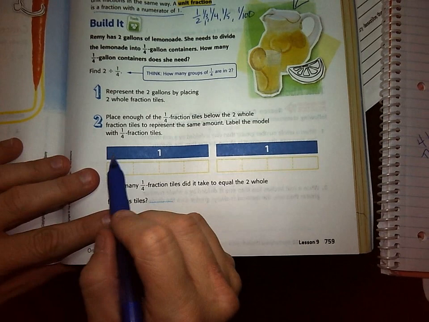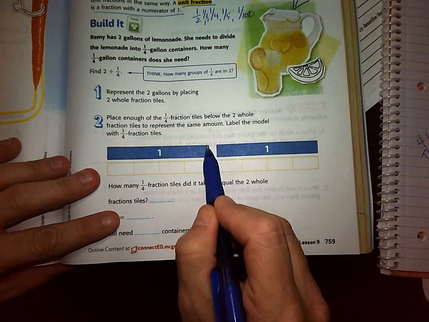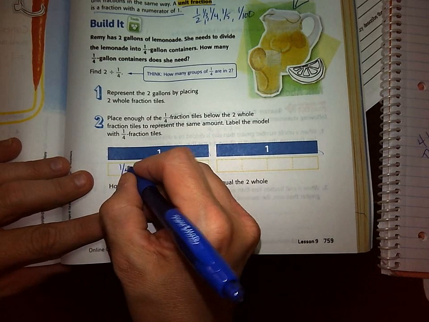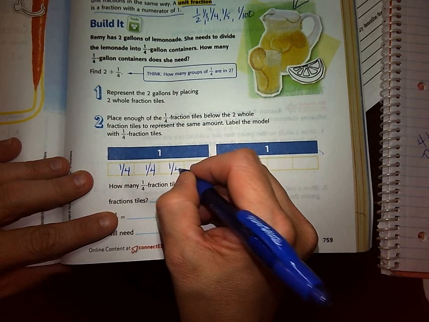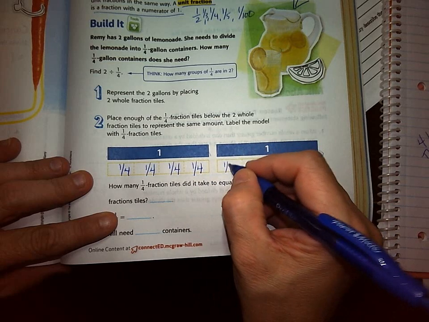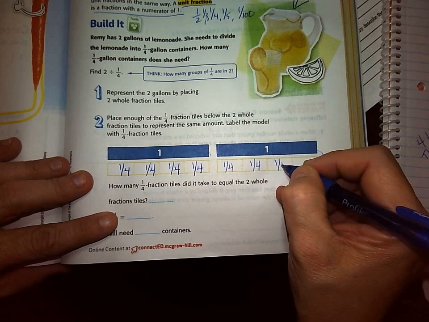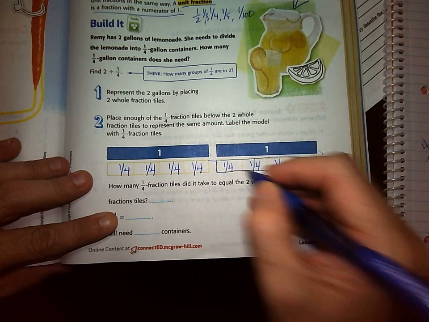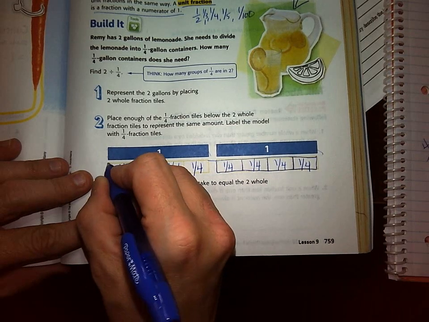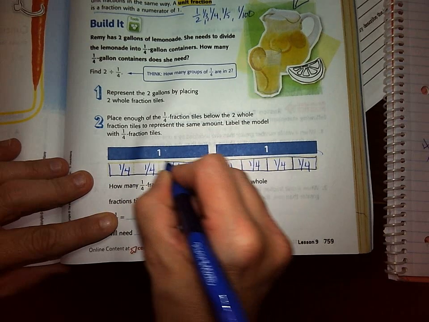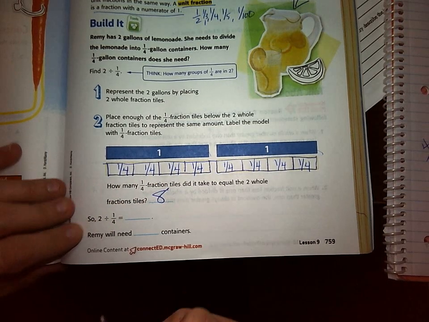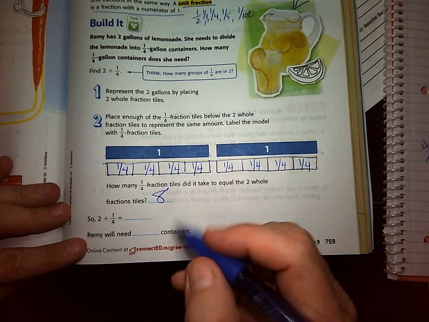So if you put fraction tiles out here, which we don't have, you have 2 gallons, and you could line up little 4th tiles right here. These are 4th fraction tiles. That's what you're supposed to line up there, because it obviously takes 4 fourths to equal 1 whole, right? But we have 2 altogether. So how many fourths can we fit? 8. So 2 divided by 1/4 is 8.